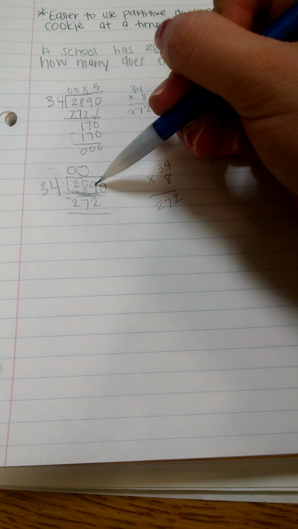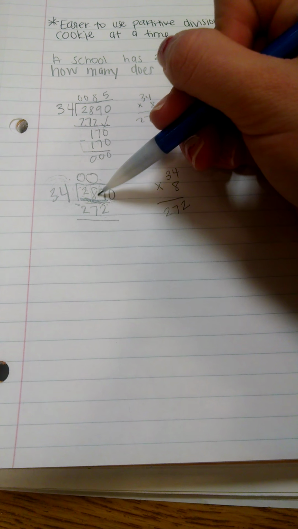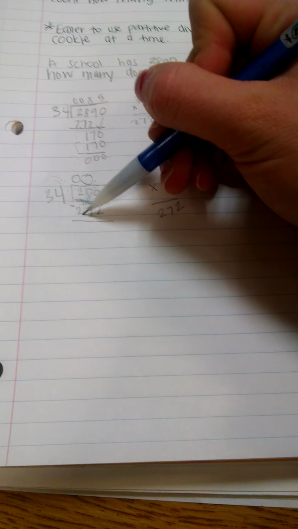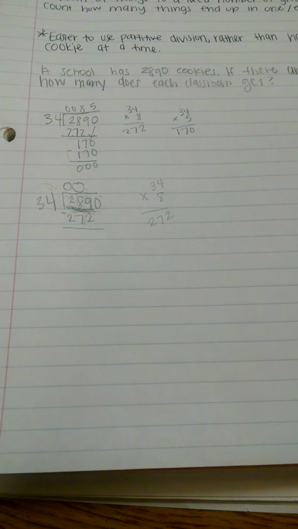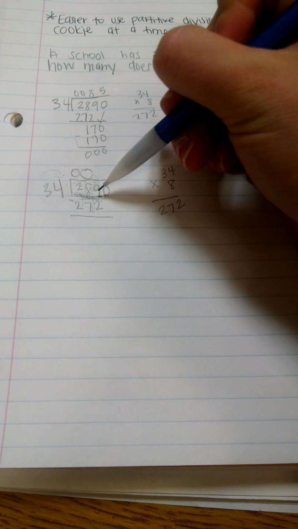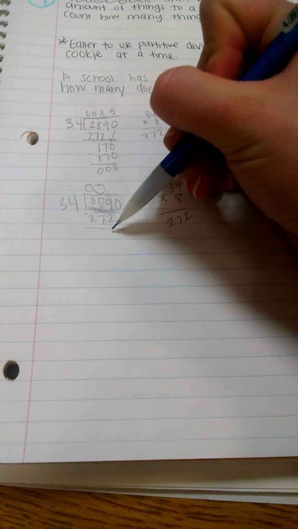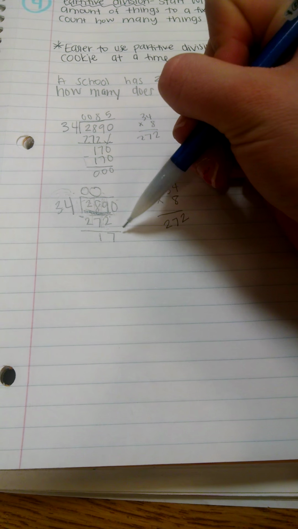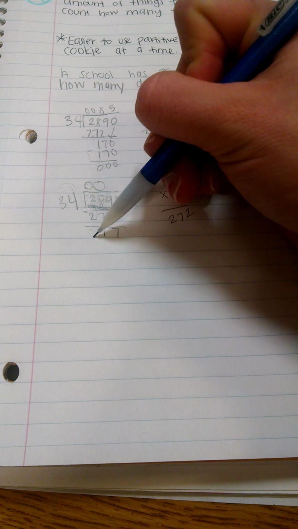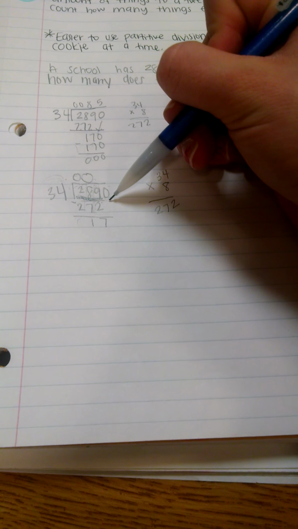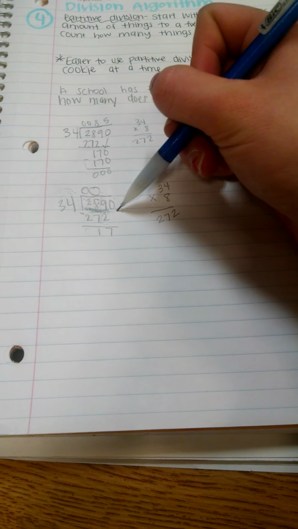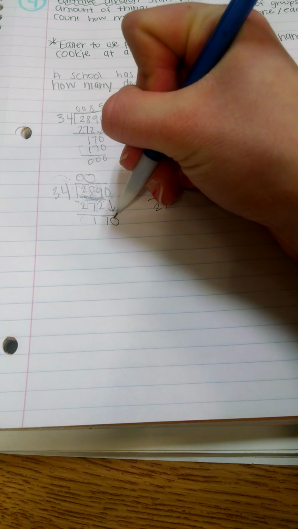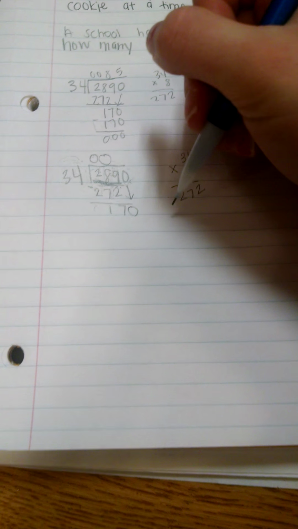So we do 9 minus 2, and just like everything else, we are dividing this into small units. So we have 9 singles minus 2 singles is 7 singles. 8 minus 7 is 1. Alright, and 2 minus 2 is 0. Alright, so now we are moving on to another unit. So we bring this 0 down and get 170.